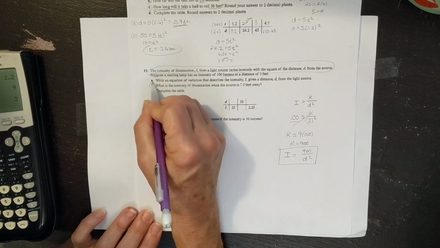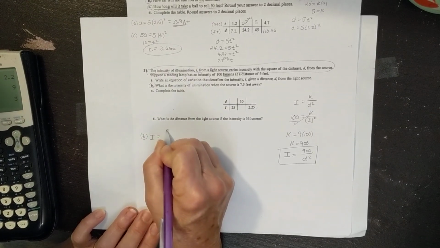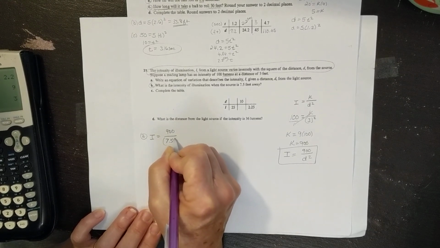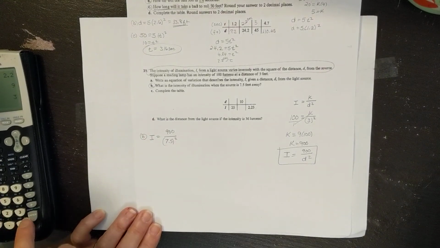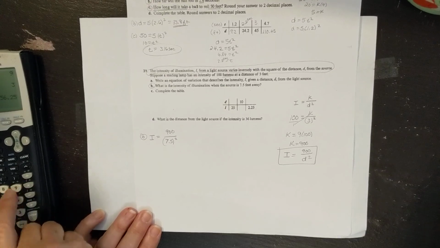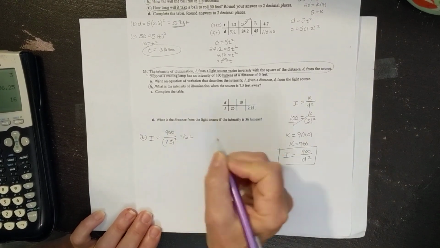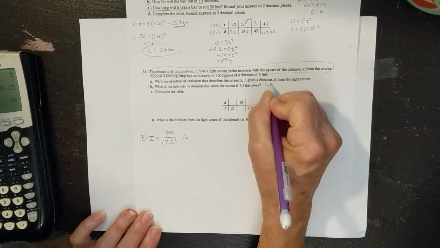So for part B, I is equal to 900 over 7.5 squared is how we'll figure that out. So 7.5 squared, and I take the reciprocal of that and multiply that by 900, and I get 16 lumens. So that's the answer to B, 16 lumens.